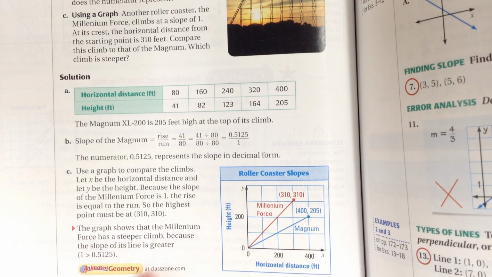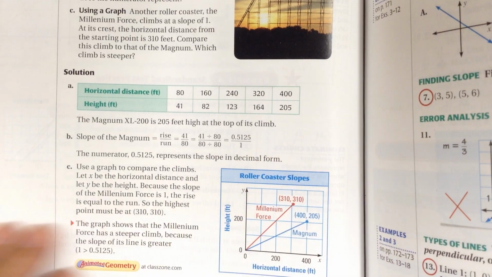Okay, so for this lesson, make sure you know how to use the slope formula. Make sure you know how to get the slope.